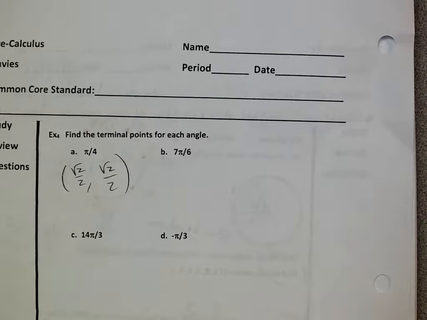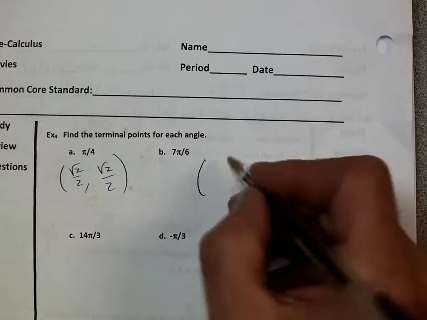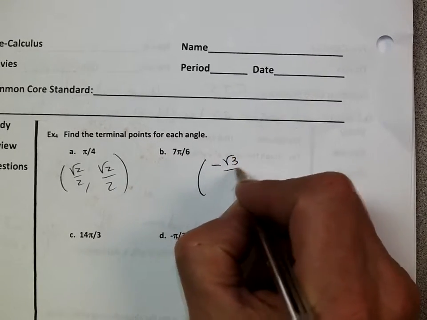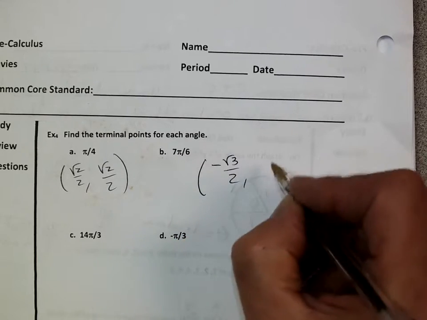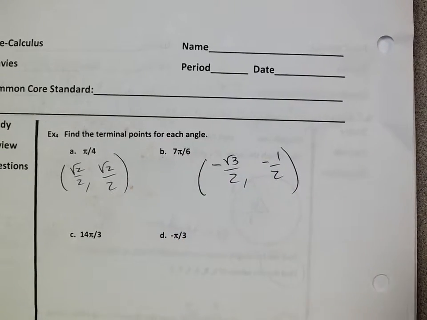Go ahead, take a look. What do you think 7 pi 6 is? Say it. You're right. Negative square root of 3 over 2, comma. That's it. Easy, everybody agree? Thumbs up?